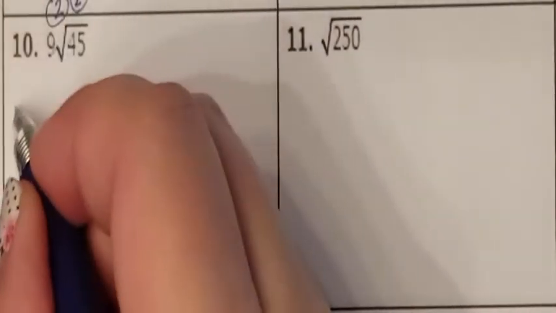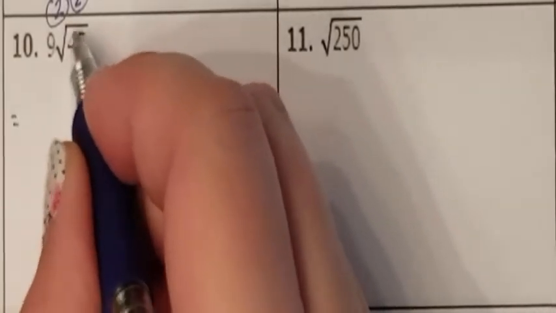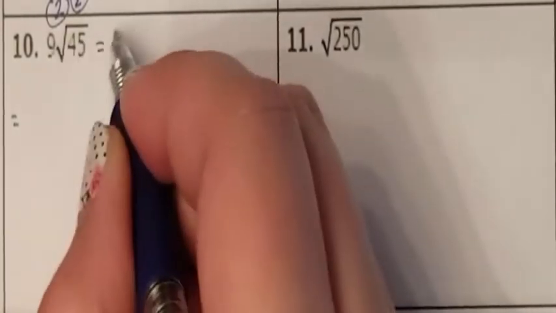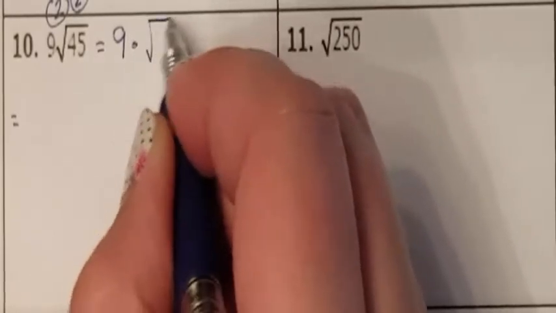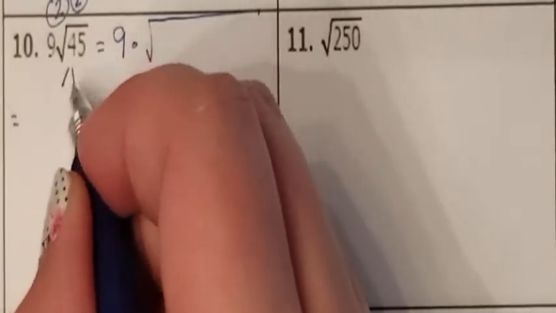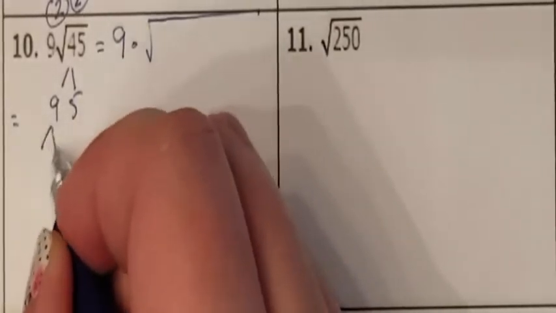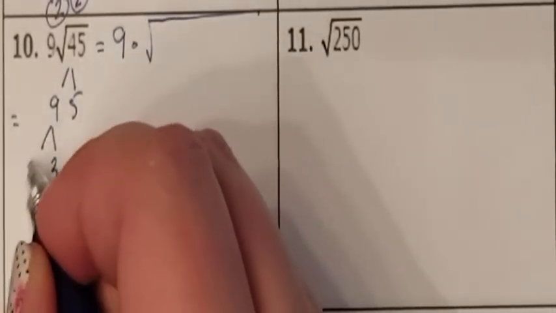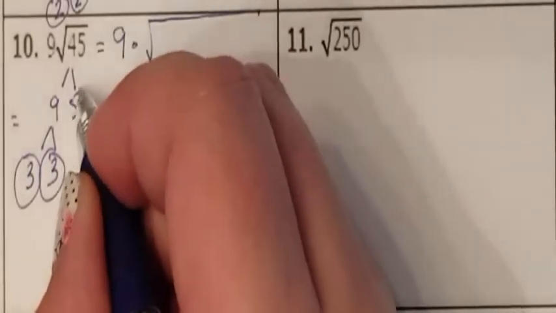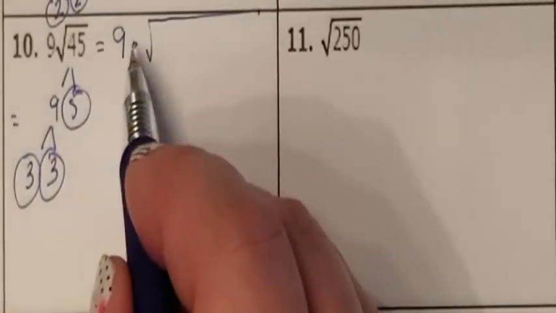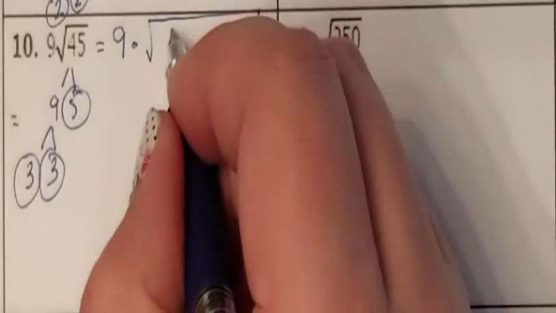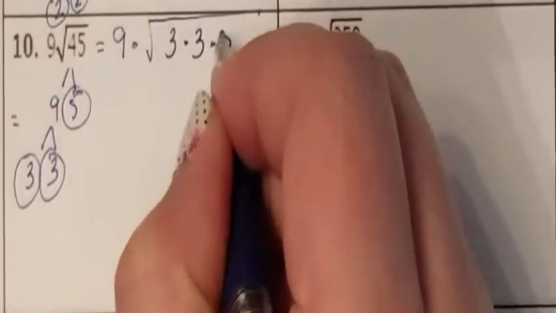Problem number 10. We need to prime factorize the 45. I see that it already had a 9 outside. I need to know what the 45 is made out of. 45 is 9 times 5. The 9 is not prime. 9 can be broken up into 3 and 3. Those 3's are prime. The 5 was also prime. So I have 9 times what was 45. It was 3 times 3 times 5.